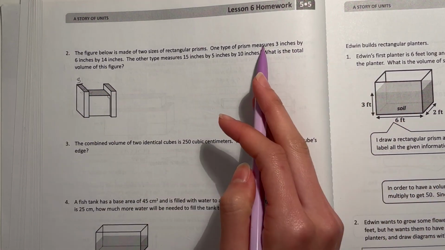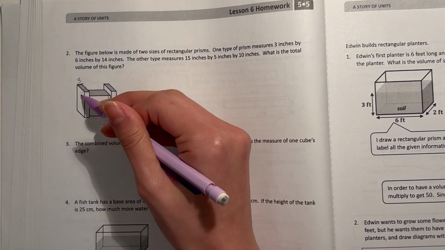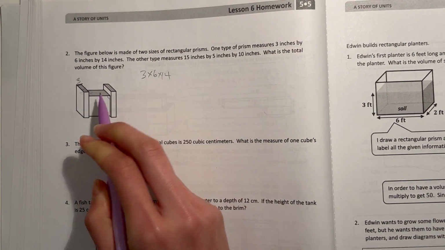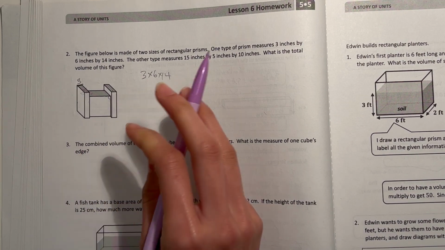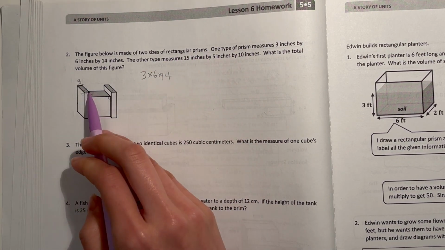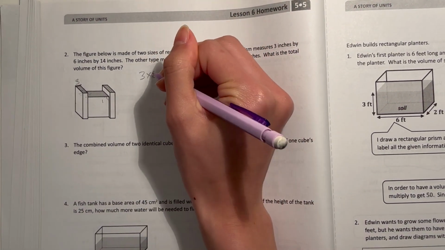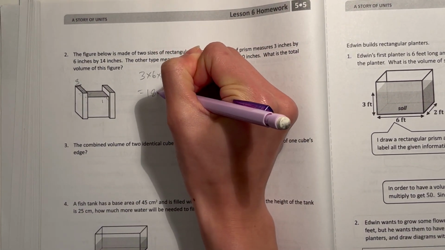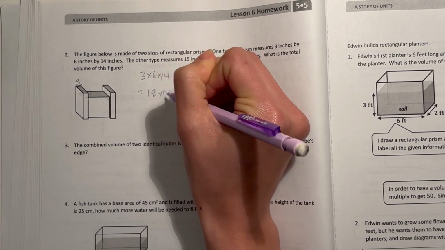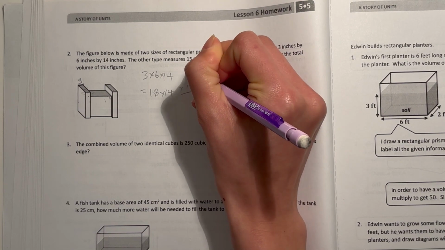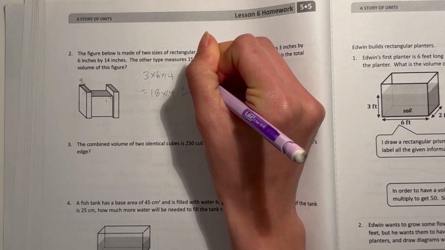So, okay, this type, the tall type, is 3 times 6 times 14, but there's 2 of them, because there's only 2 types of figures, this type, the tall type, and the short type. So 3 times 6 is 18 times 14. So 18 times 14 times 4 is 32. 4 plus 3 is 7.